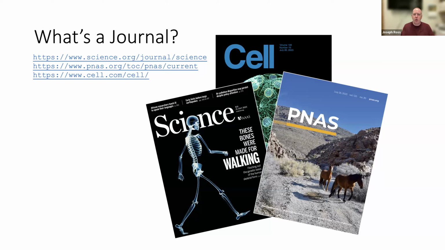Now, of course, in this millennium, a lot of the content has moved online, but you can still get some of them in print. So you can think of it as the physical object that's like a magazine, like a textbook you could pick up, or you can think about them as online distributors of PDFs that are these research articles.